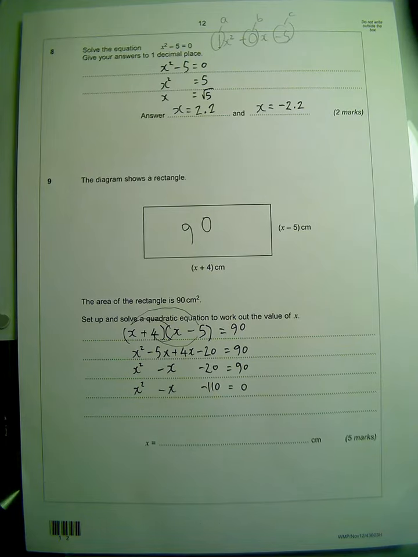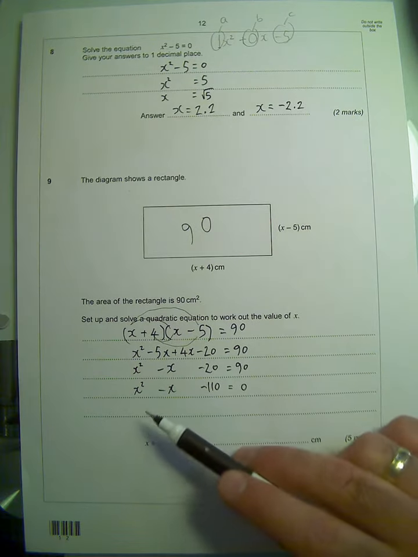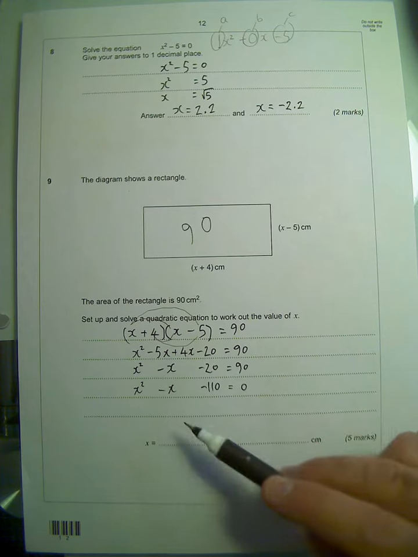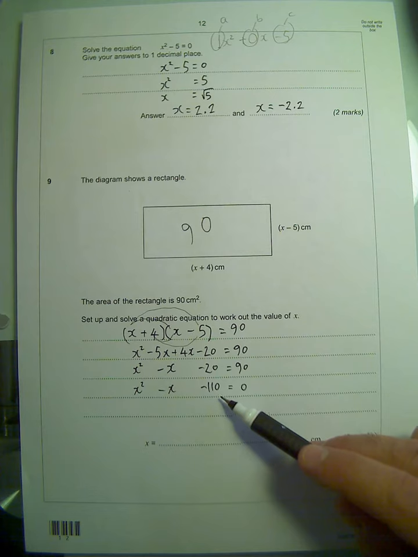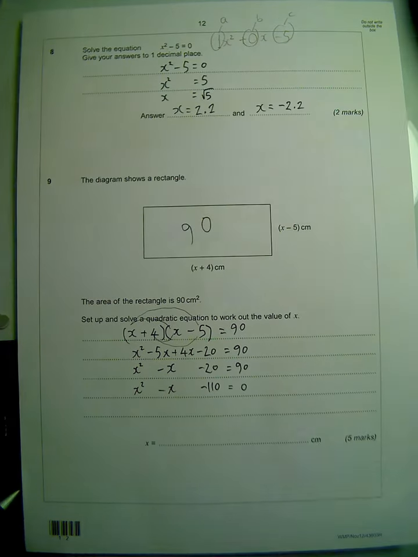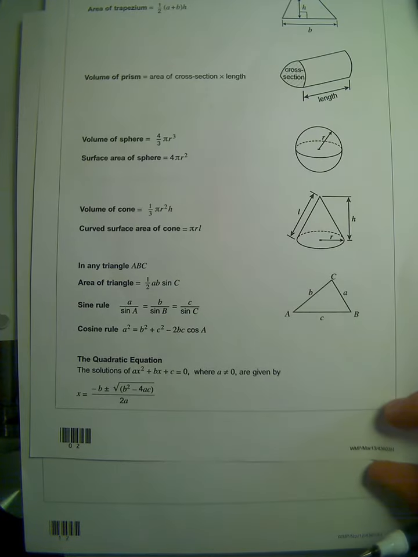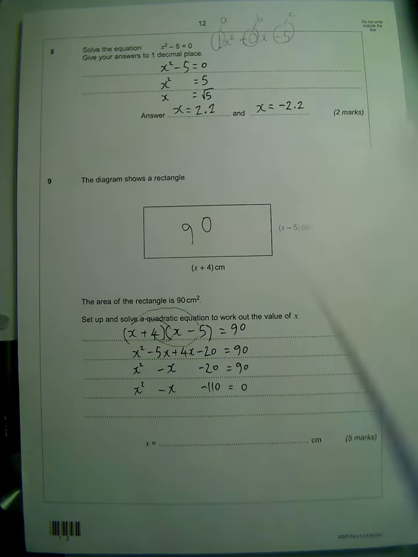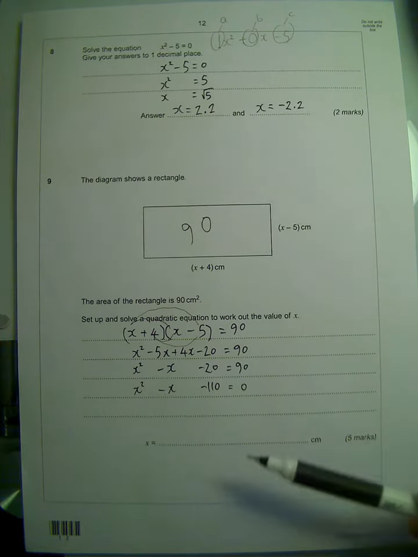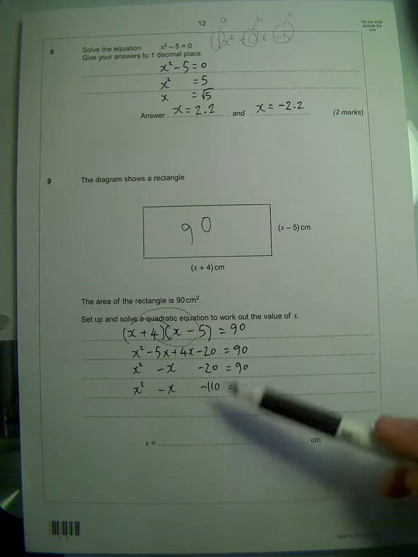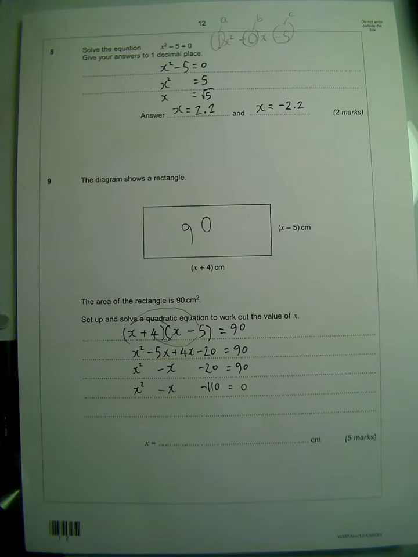Now, I could use the quadratic formula on that. So I could say a is 1 because we've got 1x squared. b is minus 1 because we've got minus 1x. And c is minus 110 because we've got minus 110 on the end. So I could put all of those numbers into this formula, and it would tell me what x is. There's not much space here, and 5 marks is quite a lot of marks. So if you want to use the formula, you can do that, and you'll have to come up here with the working, and you'll be quite cramped for space.